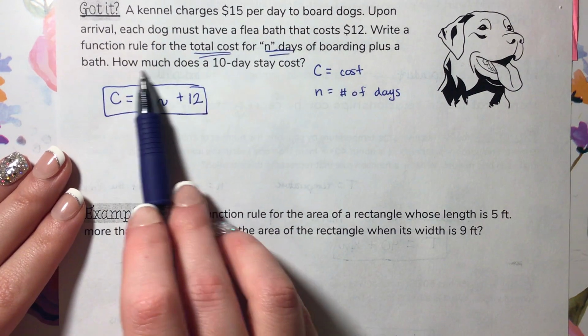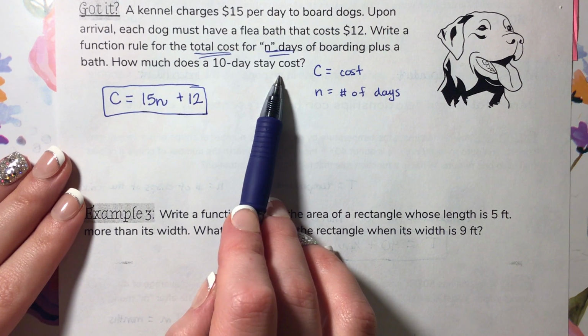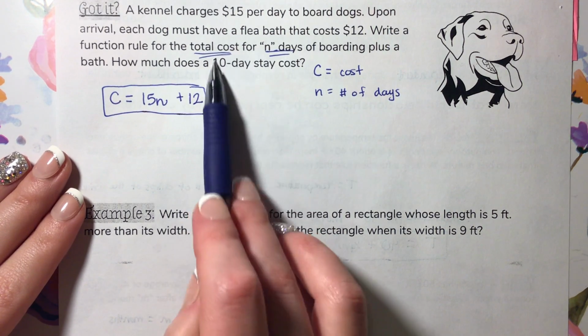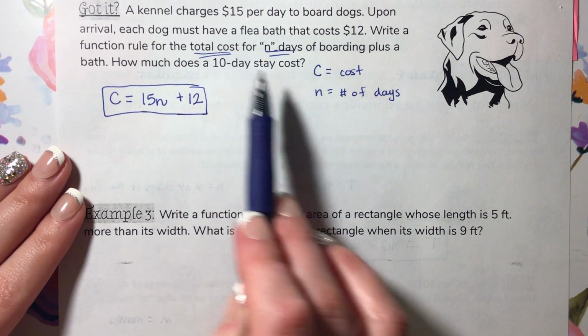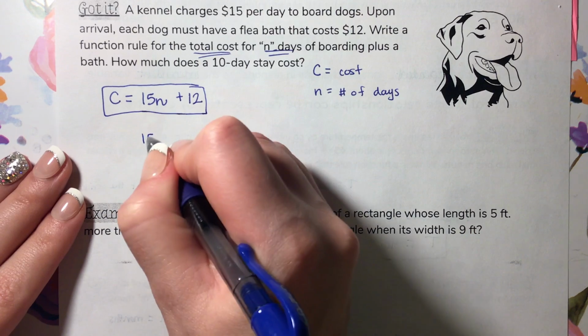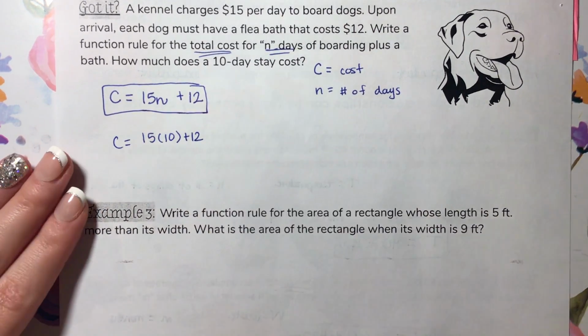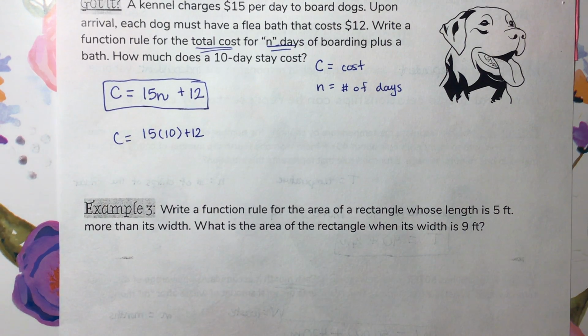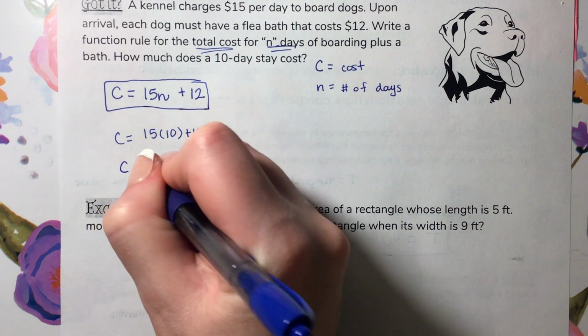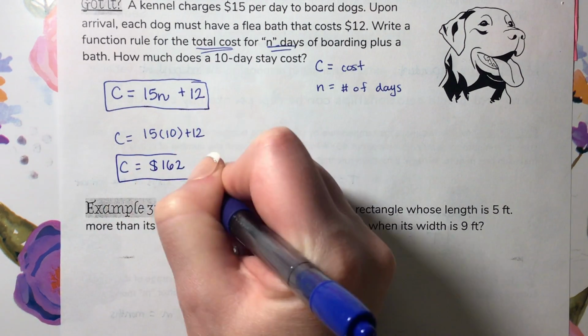Now it does ask, how much does a 10-day stay cost? Well, if 10 days were to be substituted in for N, then I'm just going to stick a 10 in there. So this is 15 times 10 plus 12. And that's going to get me, the cost is equal to $162.